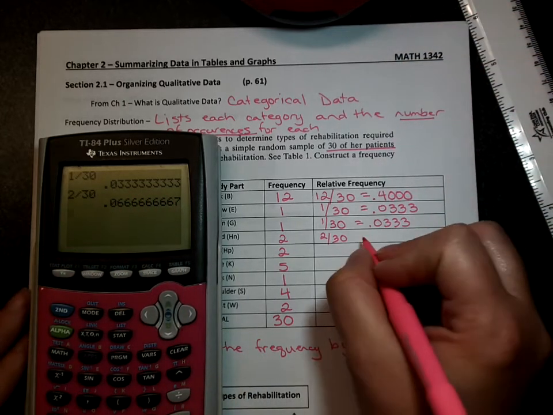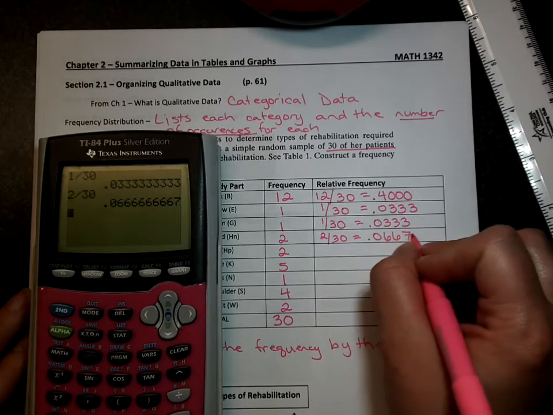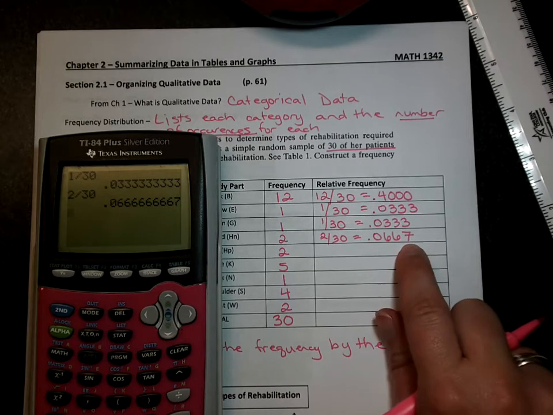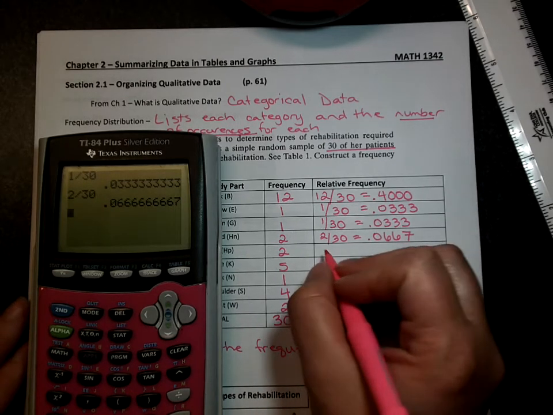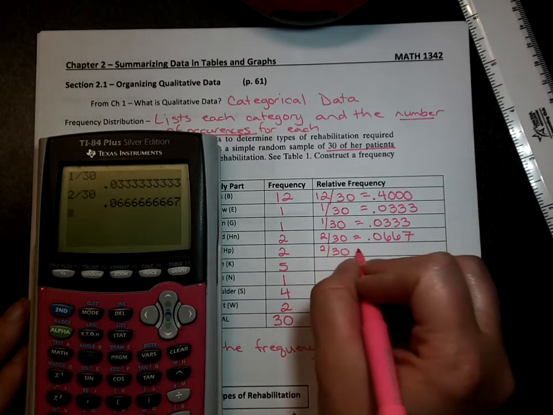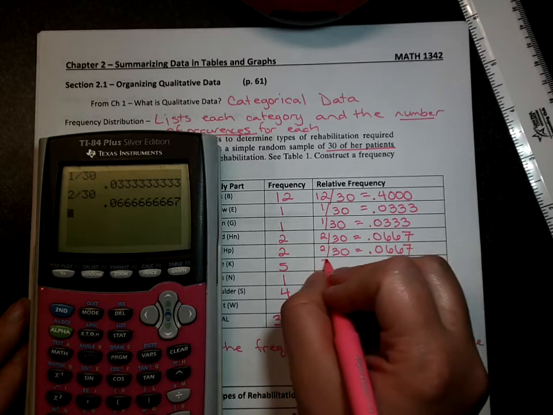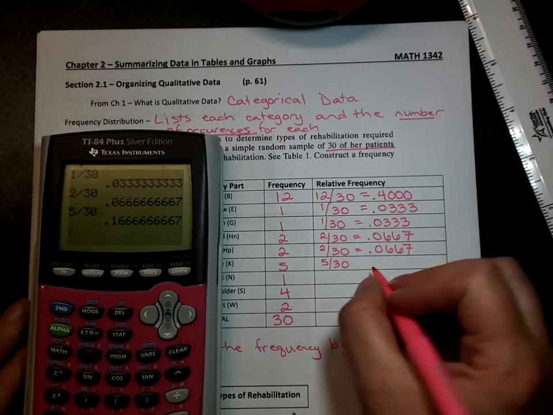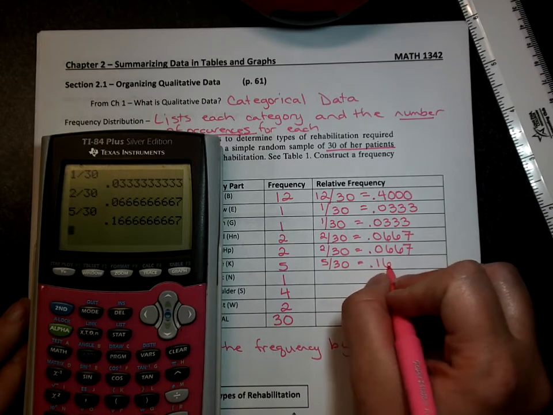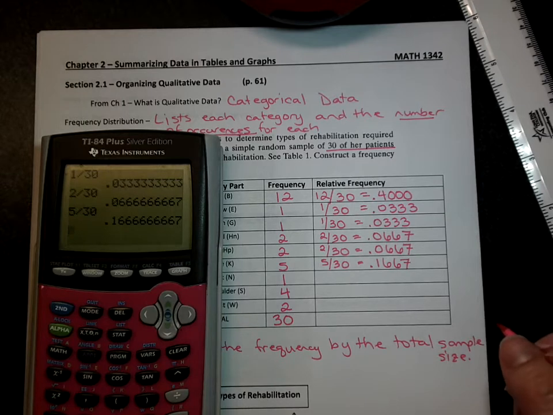We're going to do the same thing, but we only want 4 decimal places, so that last decimal place is going to be rounded to a 7 because 6 rounds up. Then again, we get 2 out of 30. Then we have 5 out of 30. Again, we'll round that to 0.1667.